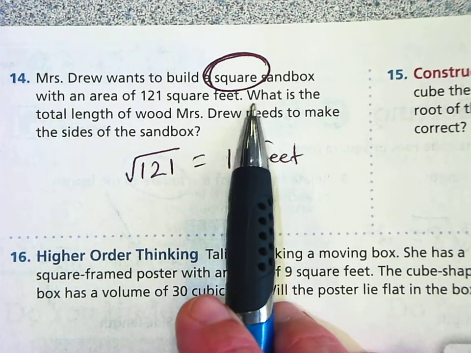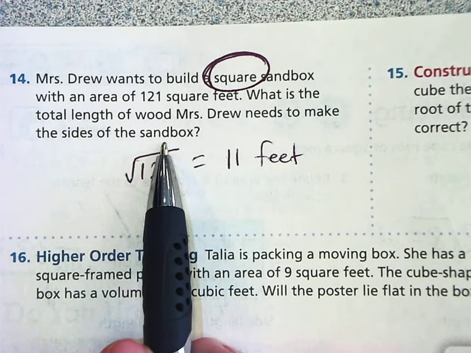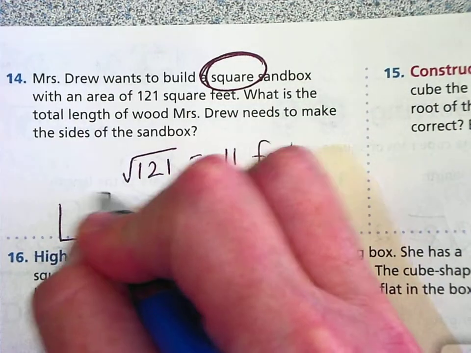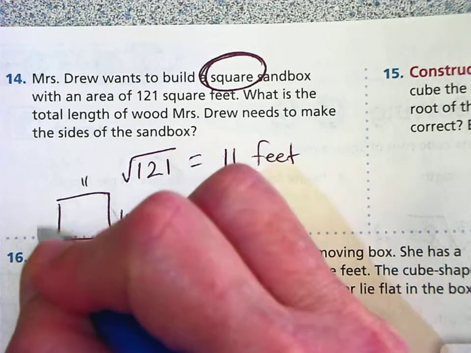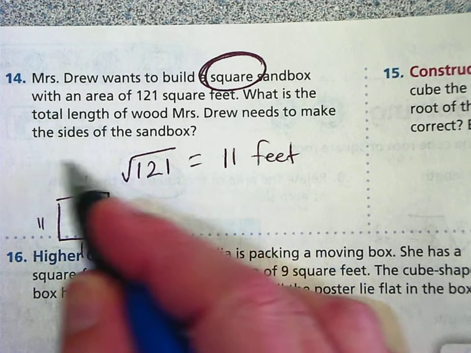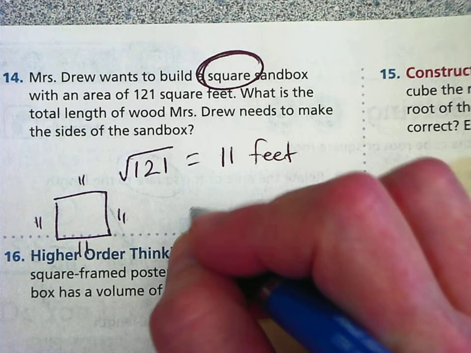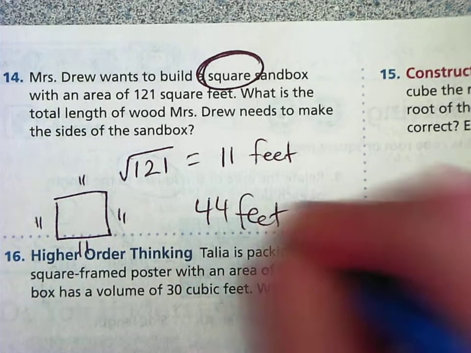But this is what it says. What is the total length of wood Mrs. Drew needs to make the sides of the sandbox? So look, if there are all 4 sides and each side is 11 feet long, then for the total length of wood that she needs, you add all 4 sides. So 11 plus 11 plus 11 plus 11, she needs 44 feet of wood, okay?